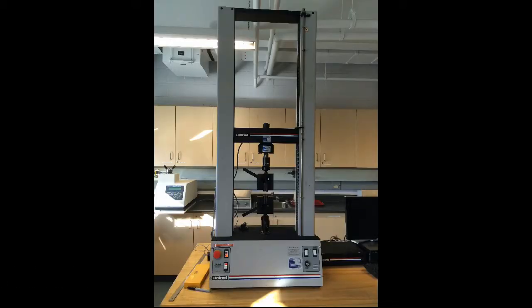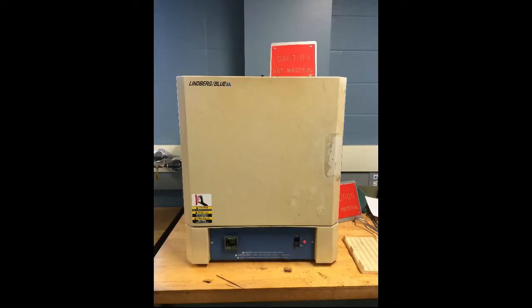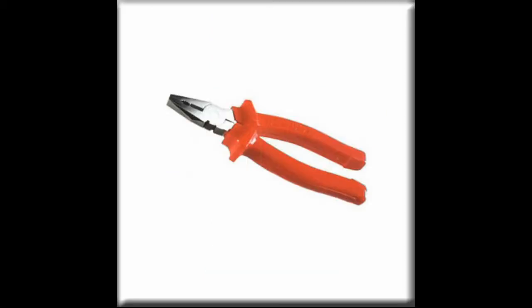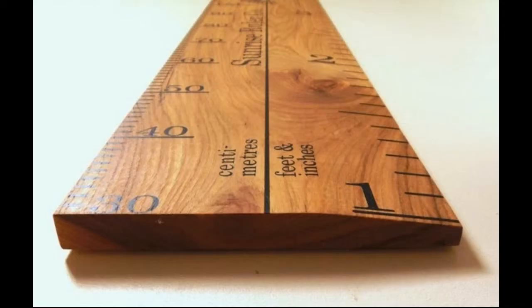9913390033. In this experiment I'm going to describe some of the apparatus which we need. First of all, we need a UTS tester with the computer attached to it, which will automatically create the graph. Next we need an electric furnace for heating up to 950 degrees Celsius. Then a knife edge extensometer, pliers to cut the head of the materials, the material, a bicycle spoke, and then a ruler for measurements and a vernier caliper to measure the extension.